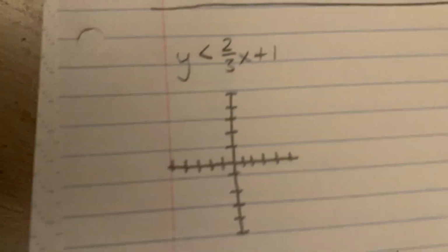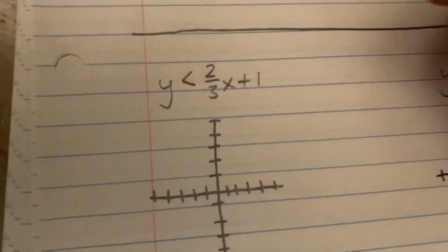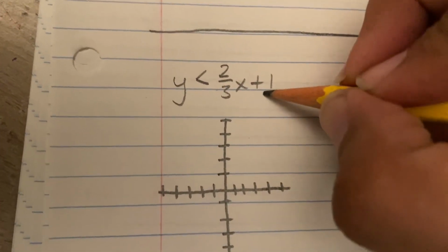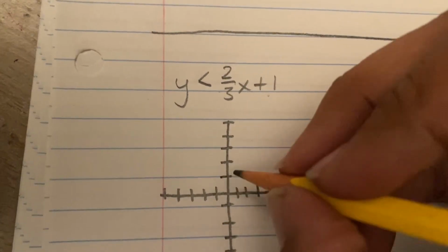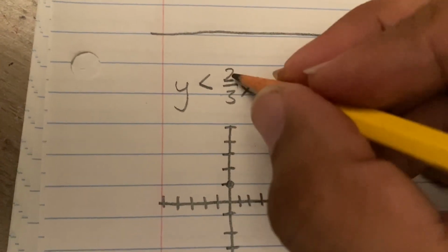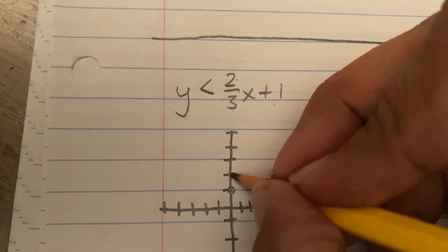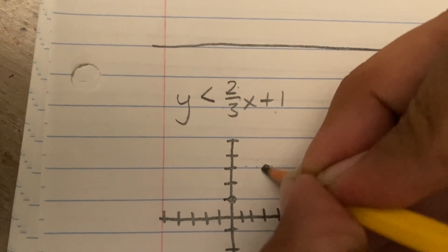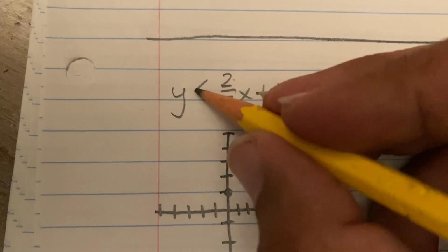Now let's look at graphing an inequality. It's graphing just like regular. Here's the y-intercept, here's the slope. So you're going to start on 1, and then you're going to go up 2 over 3. And it's dotted because it's less than.